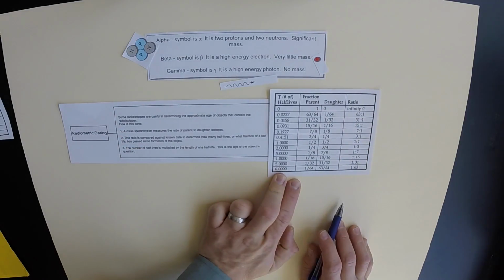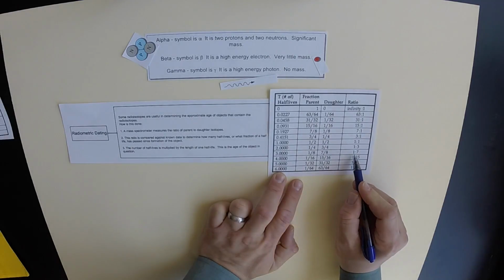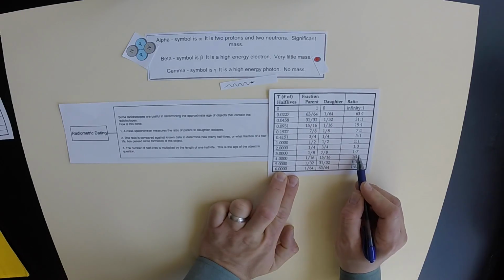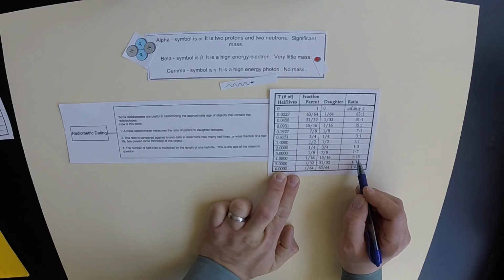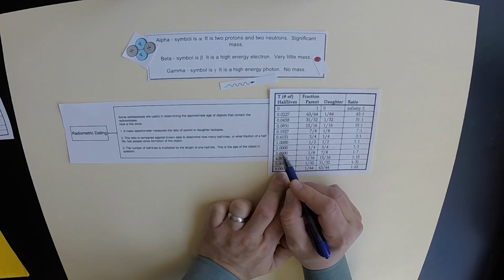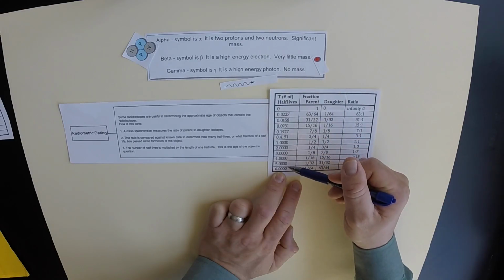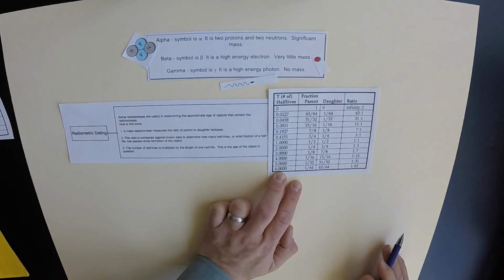So for instance, if we get a ratio of 1 to 7, one radioactive parent atom for every 7 daughter atoms, that would be a 1 to 7 ratio. That indicates that 3 half-lives have passed. And we can measure for more than 1 half-life and less than 1 half-life.